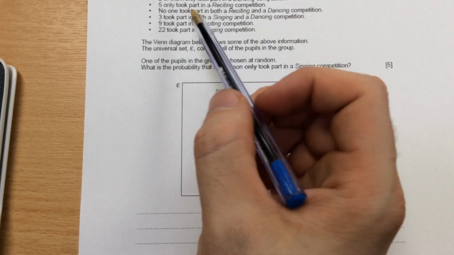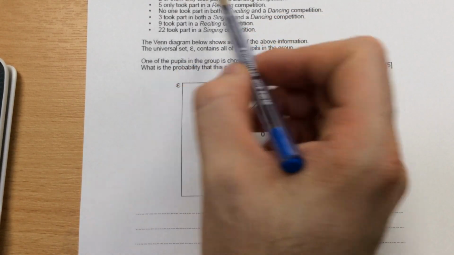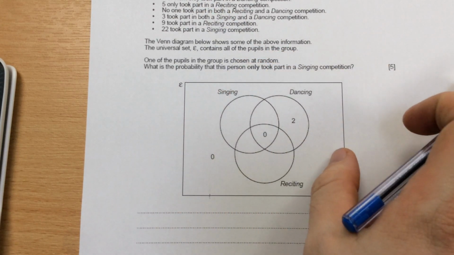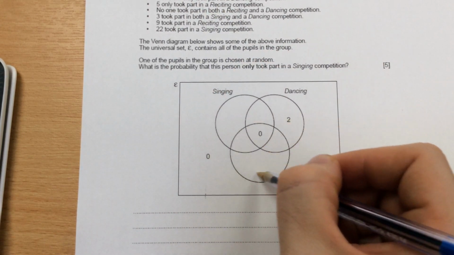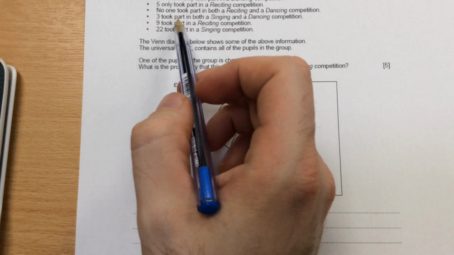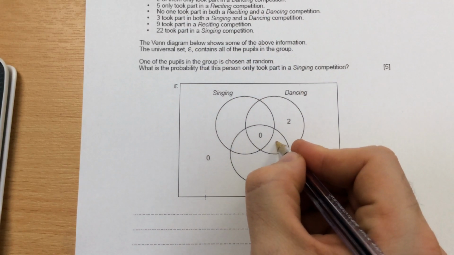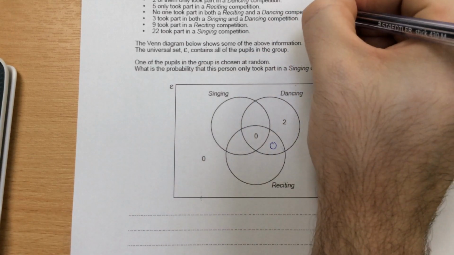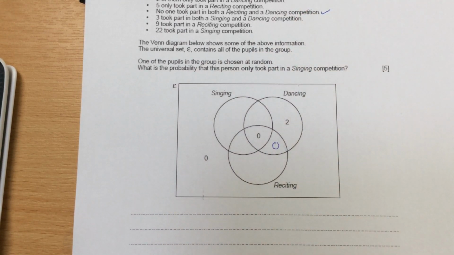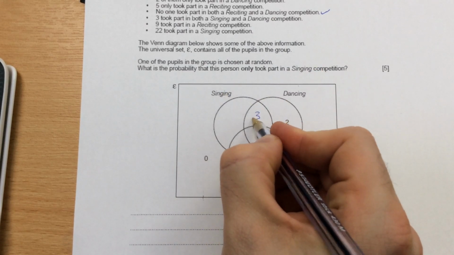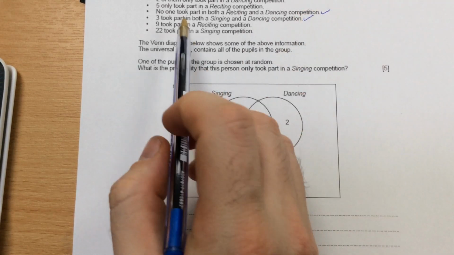So, go through the statements. 2 people only took part in dancing. That's already in. 5 took part in a reciting competition. So all of this circle is worth 5. No one did reciting and dancing. So reciting and dancing, nobody did. So there's 0 in there. So we've done that statement. 3 took part in both the singing and dancing. So singing and dancing, there were 3 in there. So we've done that statement.